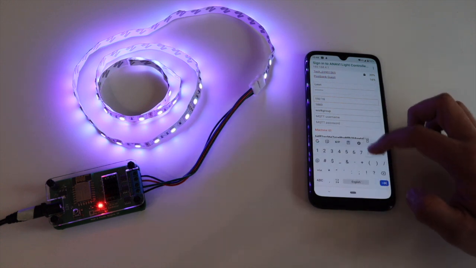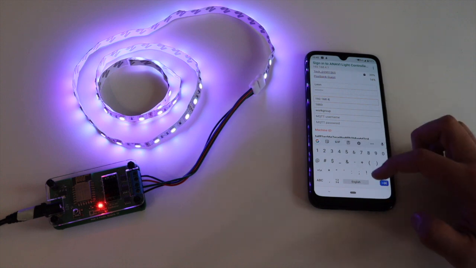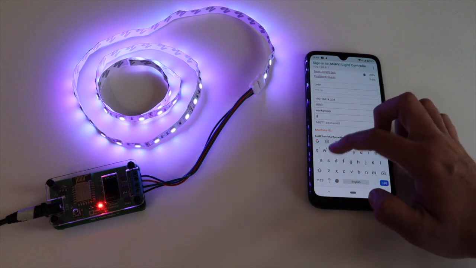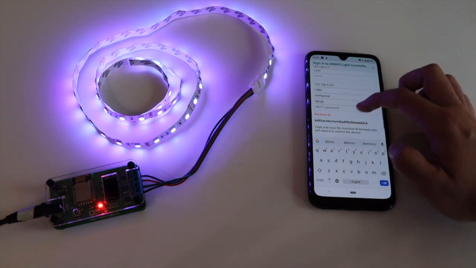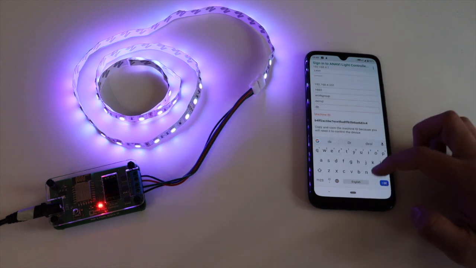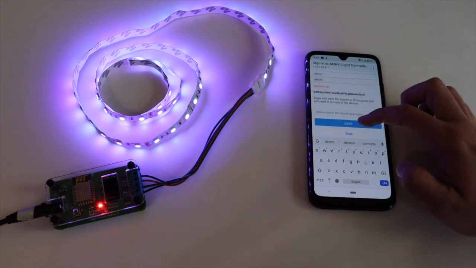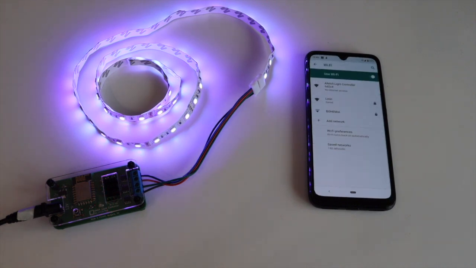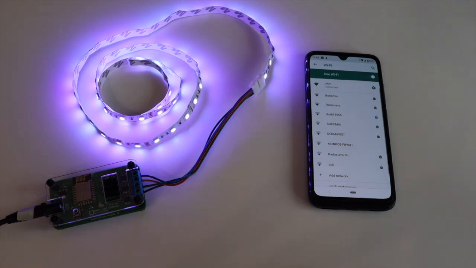I have to select my local Wi-Fi network, provide a password, provide the address of the MQTT broker that I have installed in the previous step, and an MQTT username and password. Once I'm done and hit the save button, ANAVI Light Controller will turn off its own access point, then it will connect to my local Wi-Fi network and to the provided MQTT broker. If you don't have a smartphone, don't worry, you can do the same from your computer or a tablet.